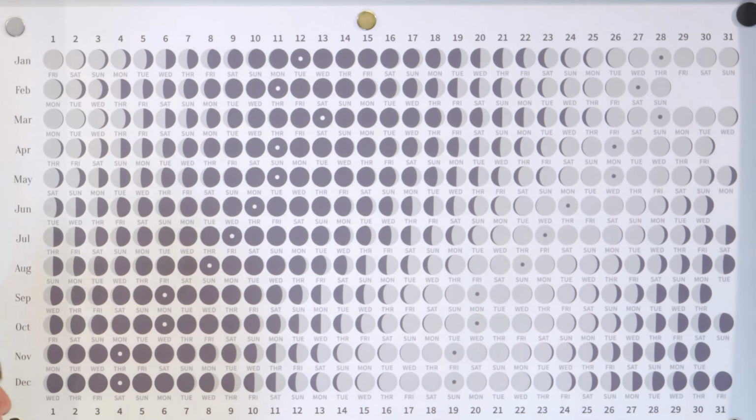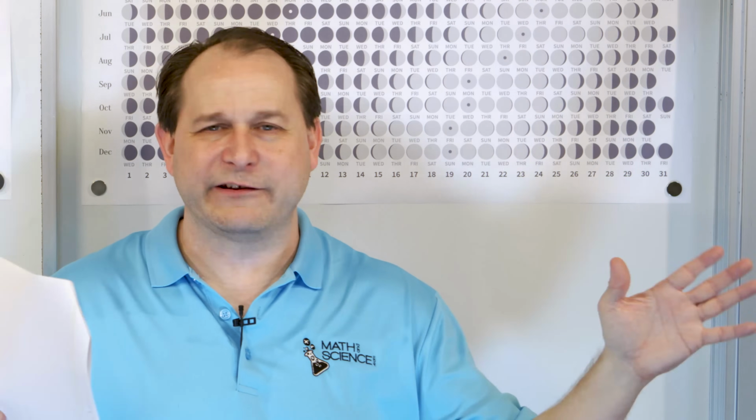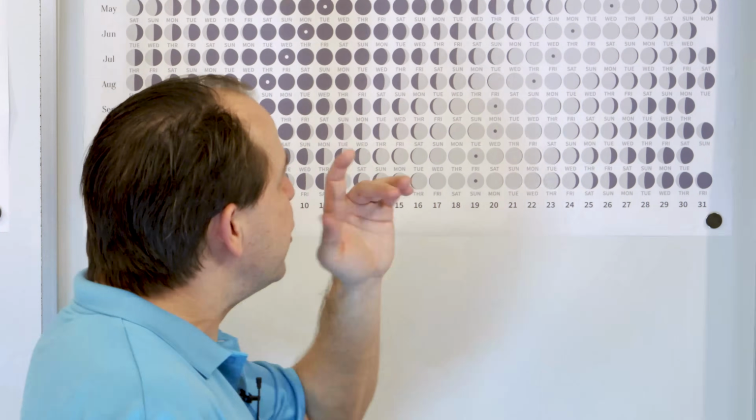Some people pay a lot of attention to this for various reasons. If you like to go fishing or something, maybe you pay attention to it. If you're into other things, you might pay attention to it. But it's just a chart showing us the phases of the moon. Notice what's going on here.